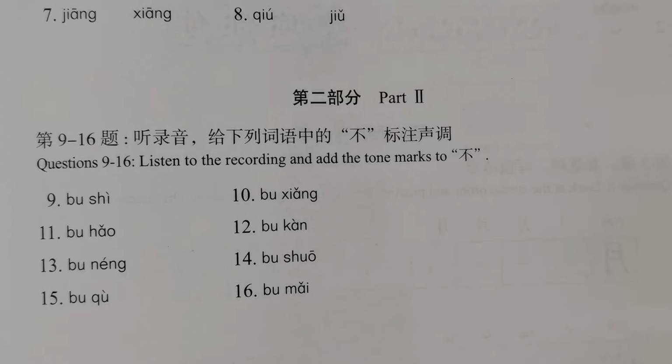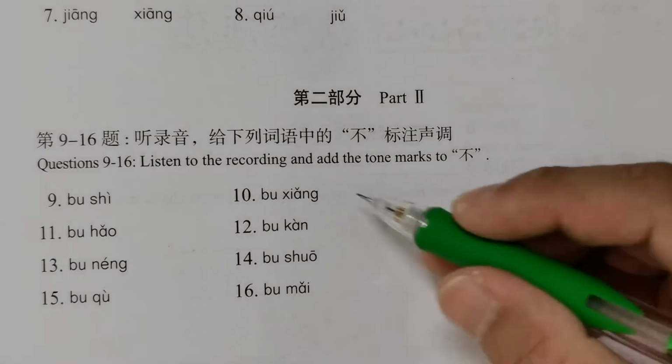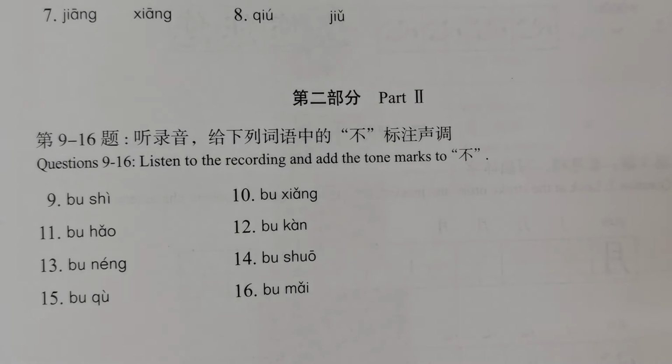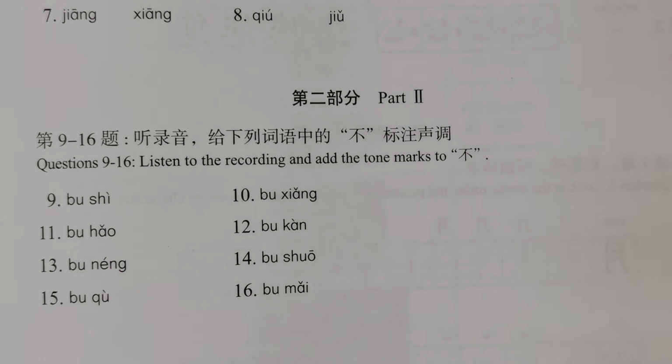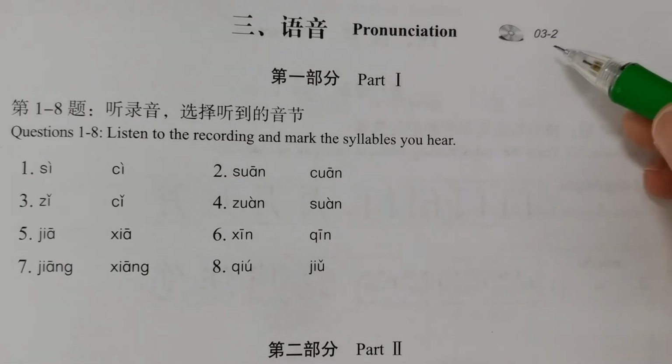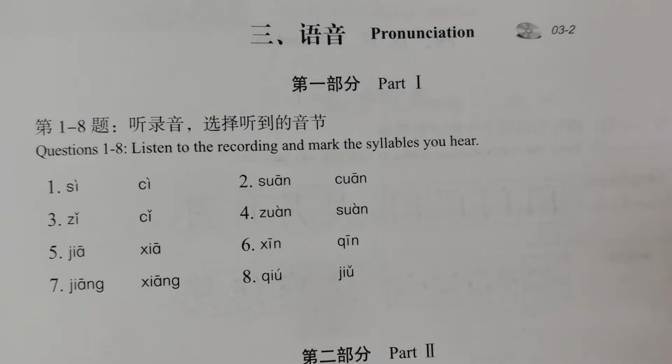So when bu is followed by a syllable in the first, second, or third tone, its tone doesn't change. And then rule number 2, when bu is followed by a syllable in the fourth tone, it changes into the second tone. So this is a rule of thumb. So you need to mark the tone also. So later I will play the audio 3 and then 2. So now I will play the audio here.